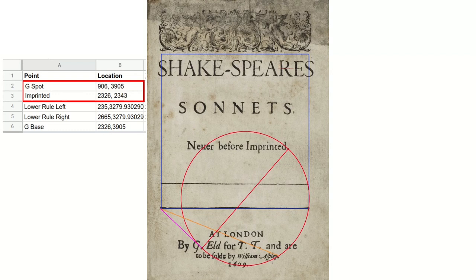Now, it's important to point out that there are only two input points to my model. Right, so all the lines that I'm going to show you, I'm going to say they're exact and perfect because they are.